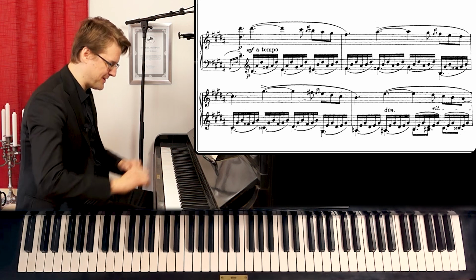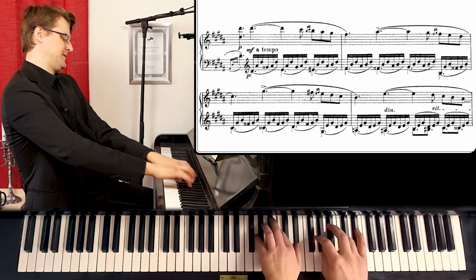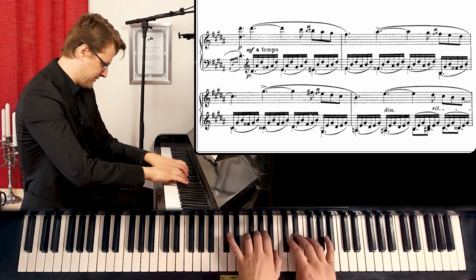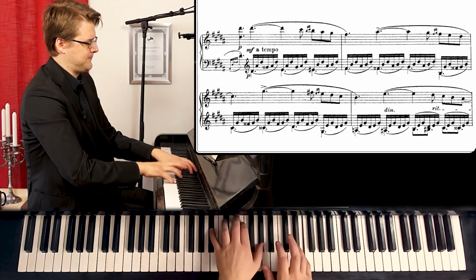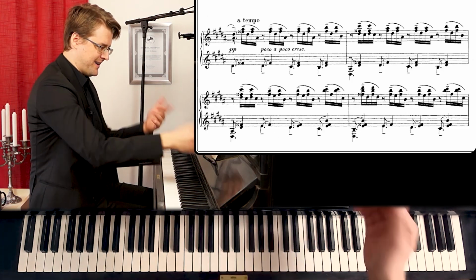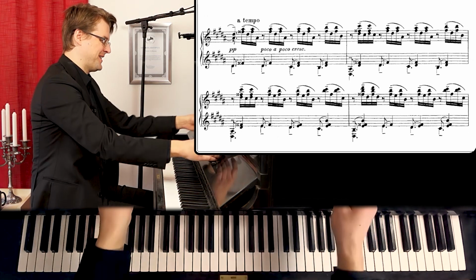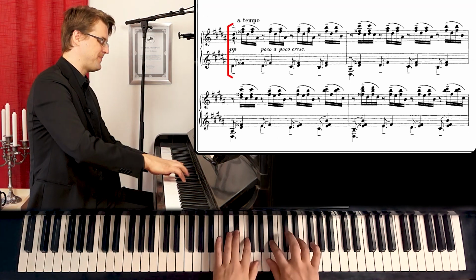And also with ornaments in the right hand. And where did we get to? Not a big surprise really, it's back to D sharp major again.